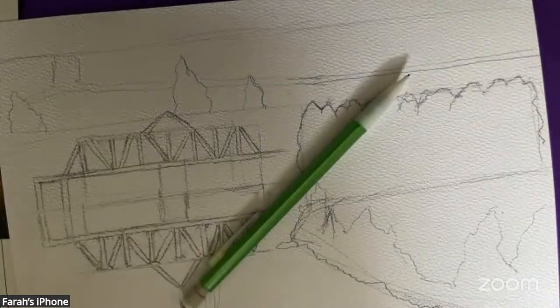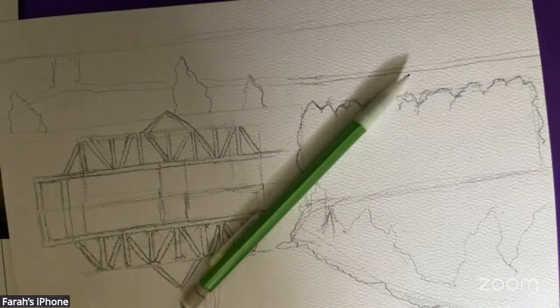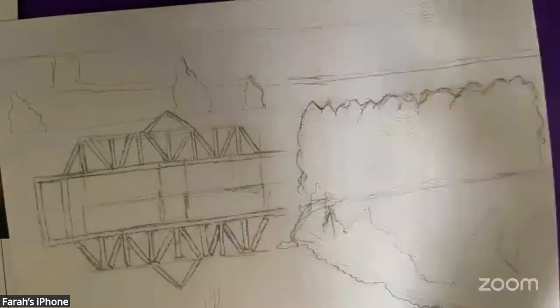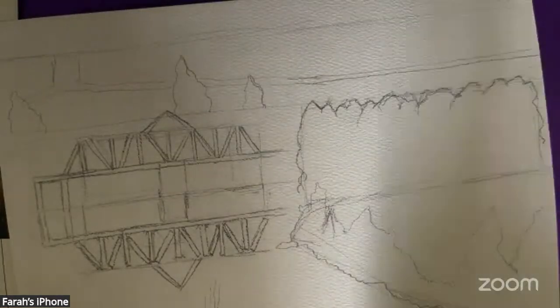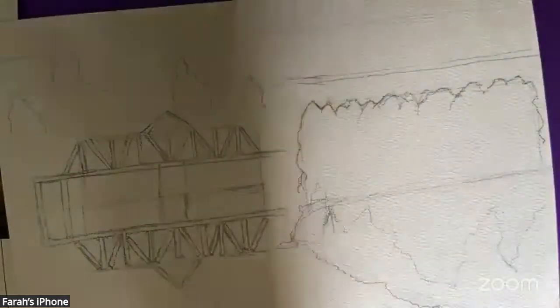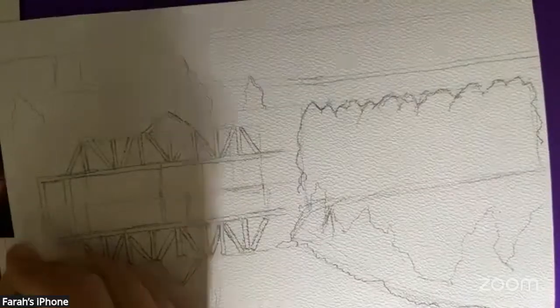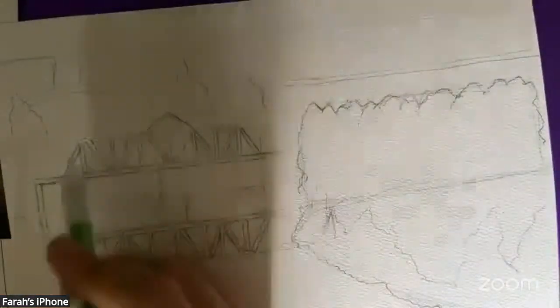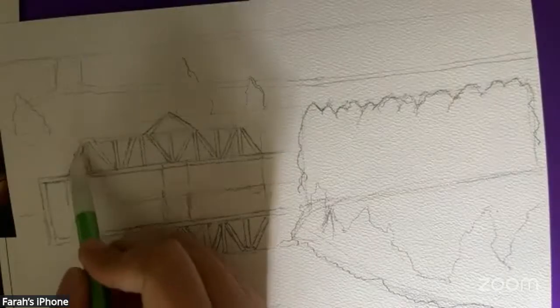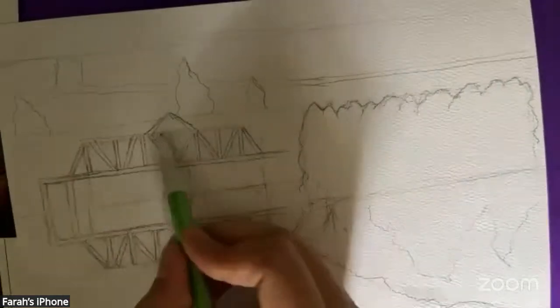All right. Now what we'll do is we will begin to clean up our page, making sure everything is nice and not as rough as we had first sketched it.